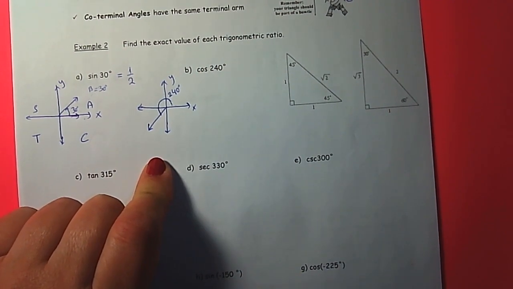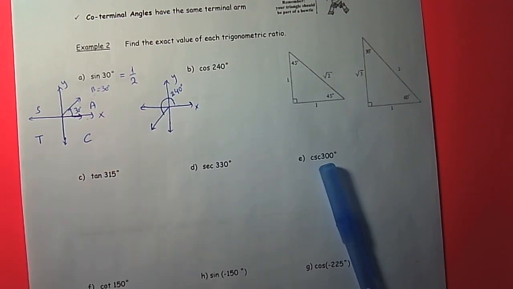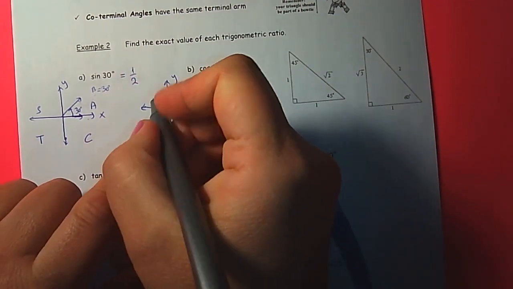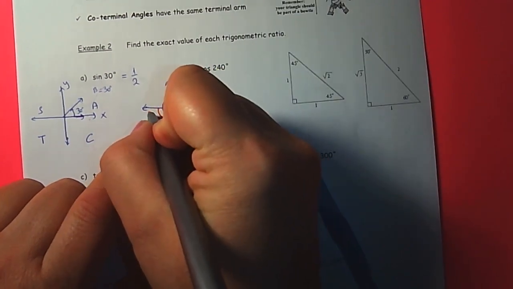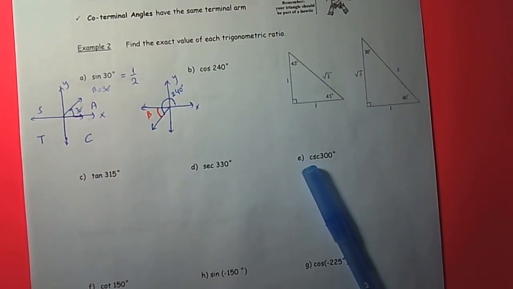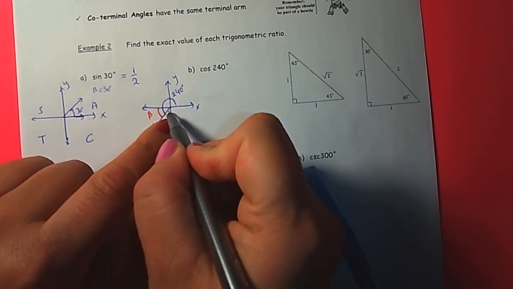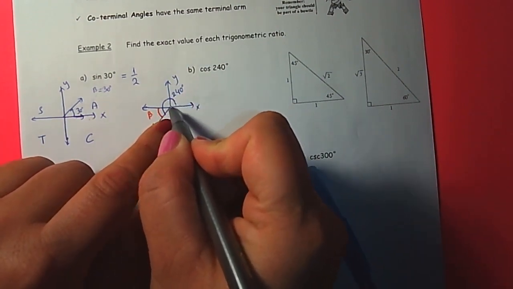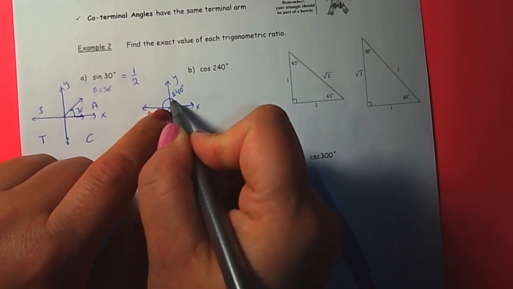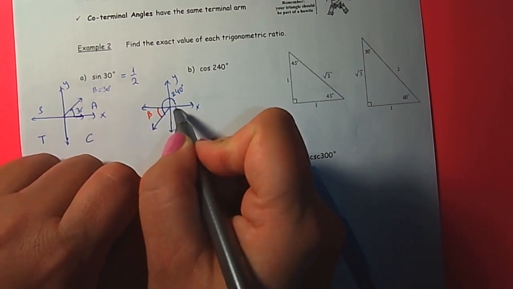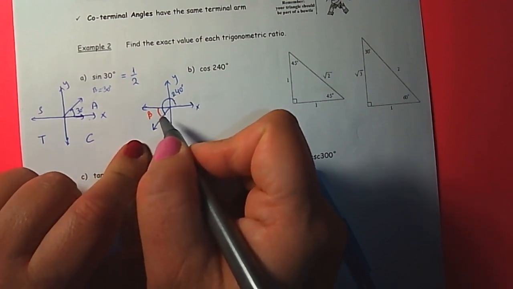Okay, so I cannot directly calculate cosine 240 without using a calculator. Therefore, I will get help from the related acute angle. Then the second step after rotating the angle should be finding the related acute angle. And that is going to be, again, the angle between the terminal arm and the closest x-axis. So that is our beta. So if this is 240, and this much is 180 degree, if I subtract 180 from 240, I can get beta here.